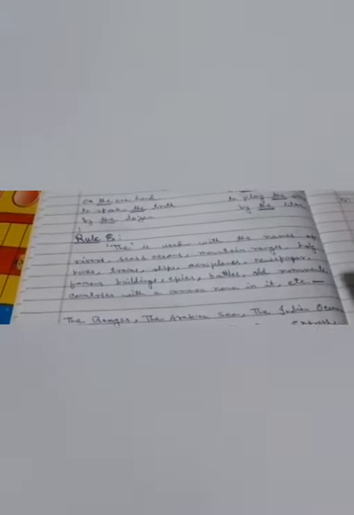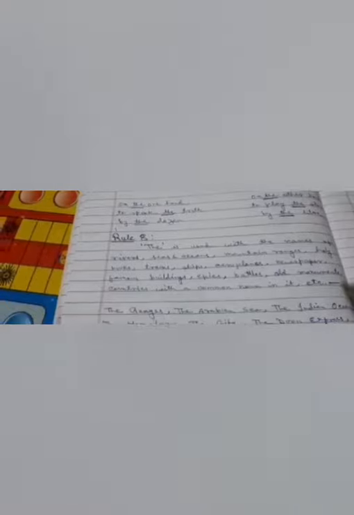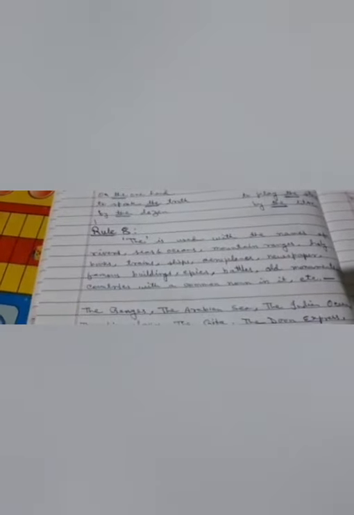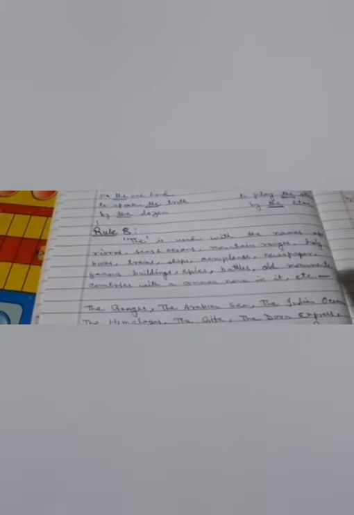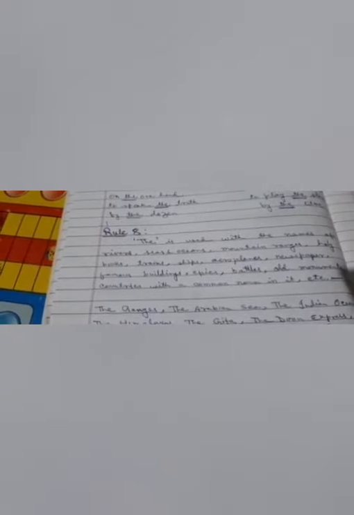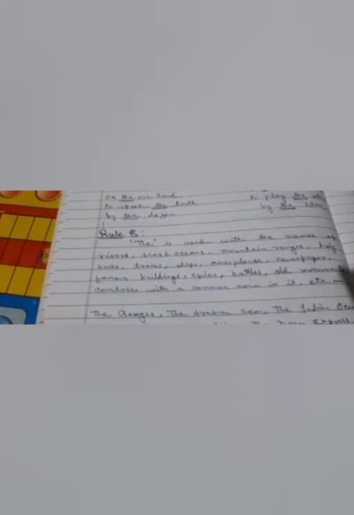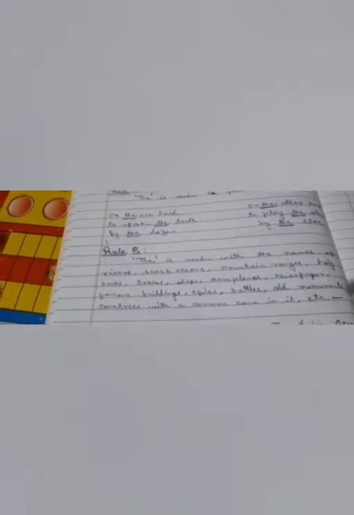Rule 7, the is used in phrases such as on the one hand, on the other hand, to speak the truth, to play the sitar, by the dozen, by the liter. There are certain more phrases like this. You have to go through them in detail in your book, you will get it. There are many other such words. So this you have to keep in mind. There are certain phrases where we use the in this fashion. We cannot say, for example, by dozen. We have to say by the dozen.